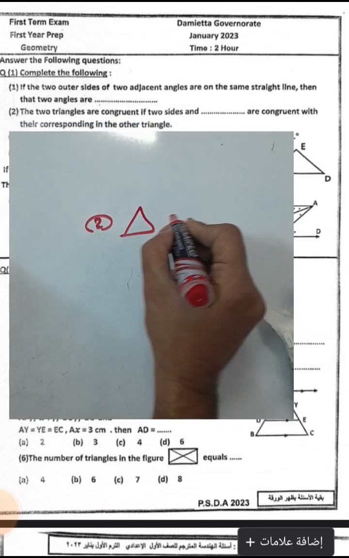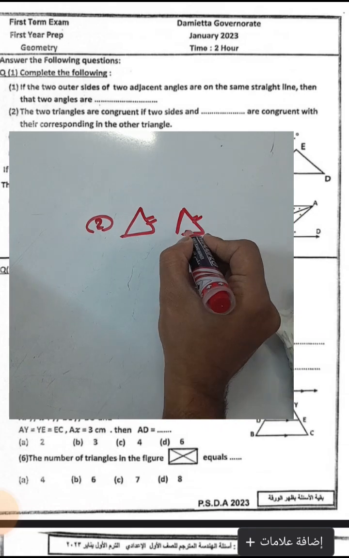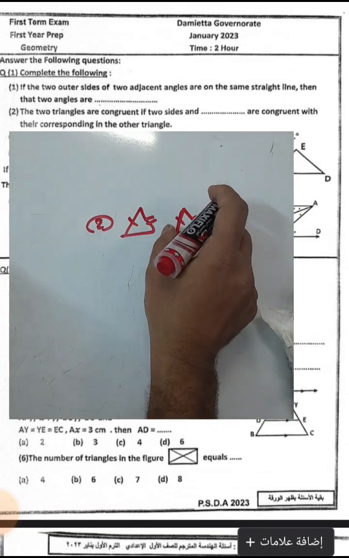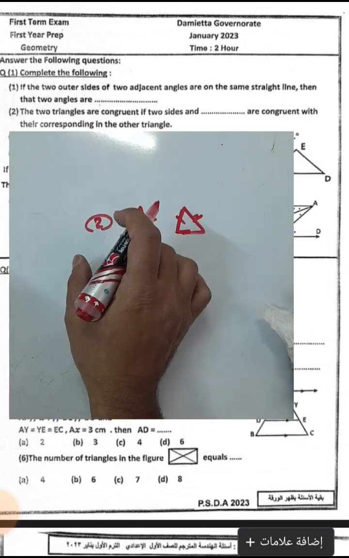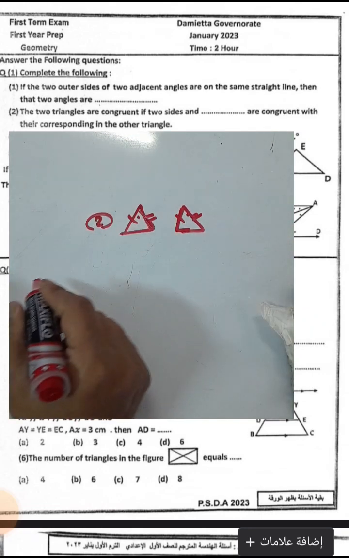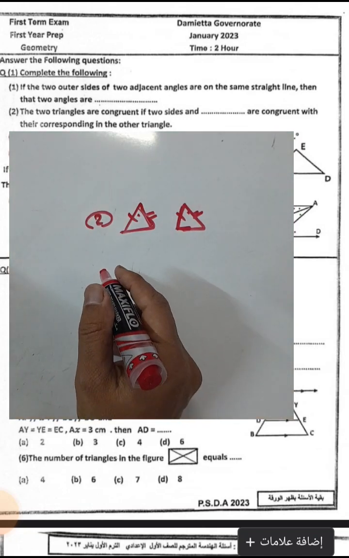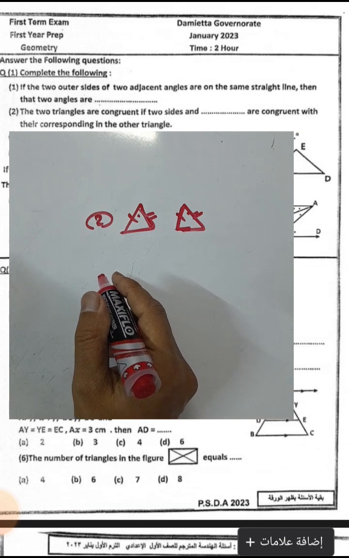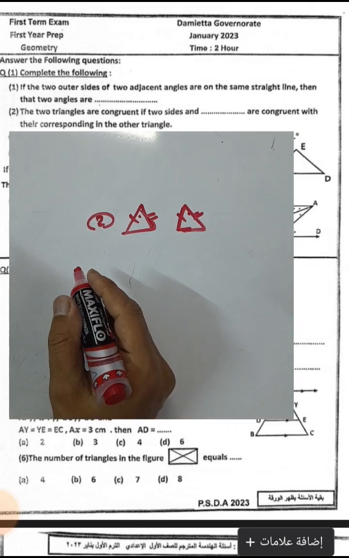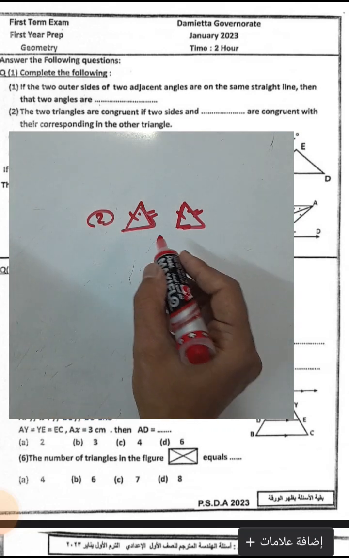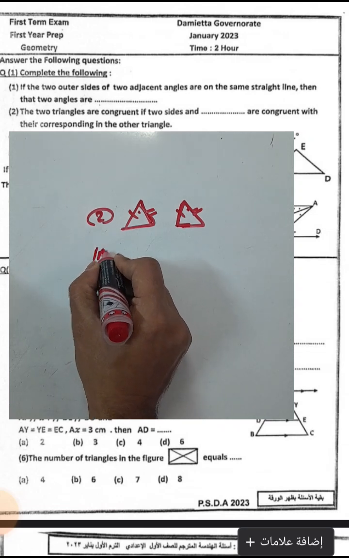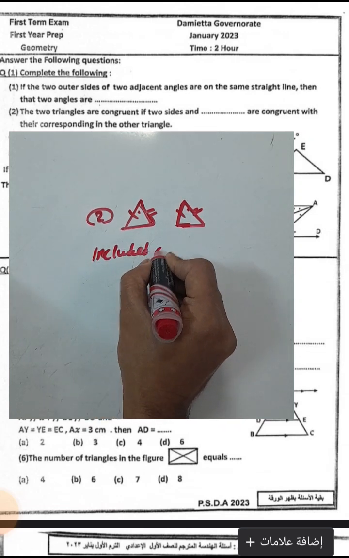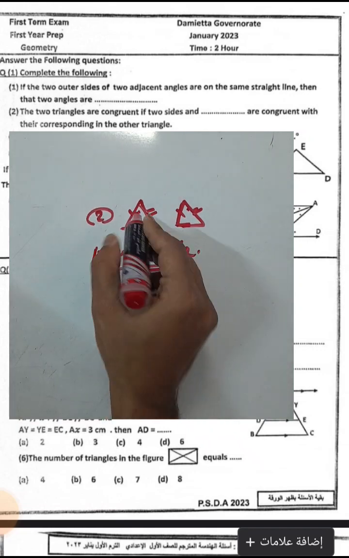If we have two triangles, and two sides are equal in length to the other triangle's, and the included angle between them, then we call the two triangles congruent. So we must write the words side, side and included angle. Understood? We call it the included angle.